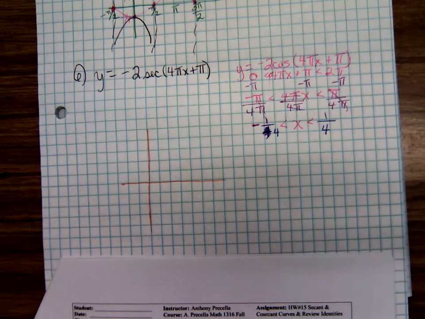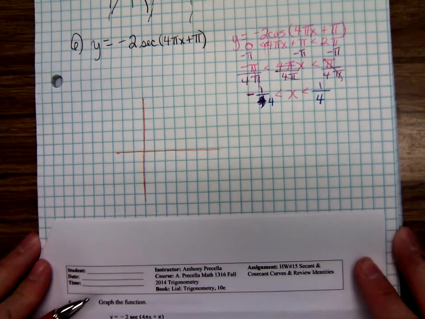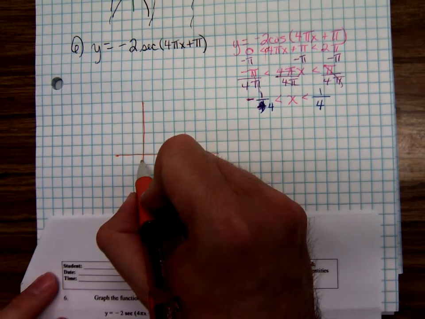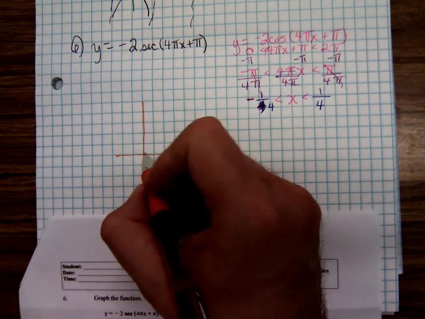And on the x-axis, we're not going to have any pi's labeled. -1/4 to +1/4. Let's see. I think I want it bigger than just one box being a 4th. If I do that, it's going to be so small. So how about I do this?